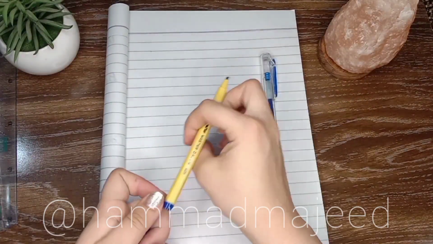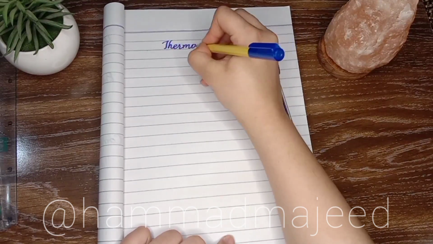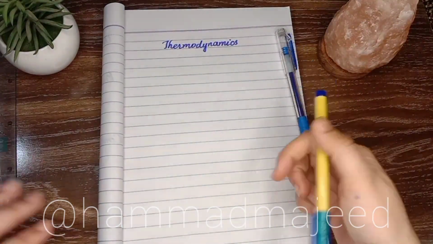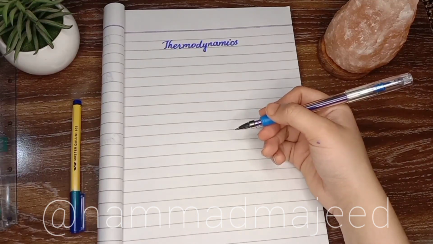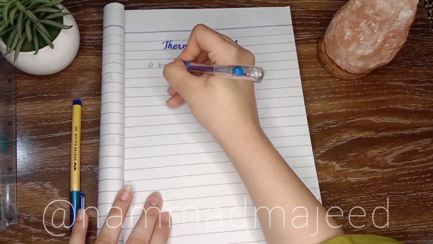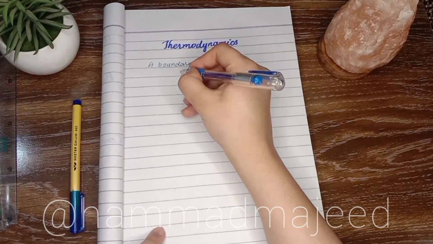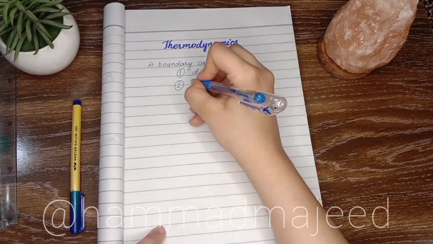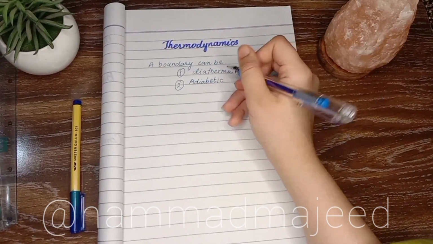Now, heading towards the next concept, which is two other kinds of boundaries. Studying thermodynamics, we must know the boundaries of a system and surroundings in terms of heat transfer. If the system could be truly isolated from its surroundings so that no energy transfer could occur between them, then the total energy E of the system would be conserved and remain constant throughout the reaction. That satisfies the first law of thermodynamics. So a boundary can be diathermic or adiabatic.